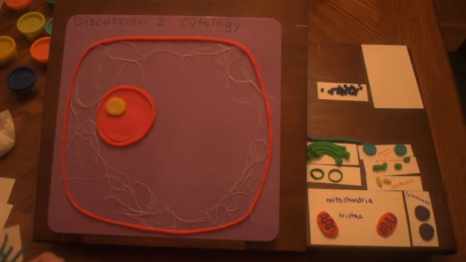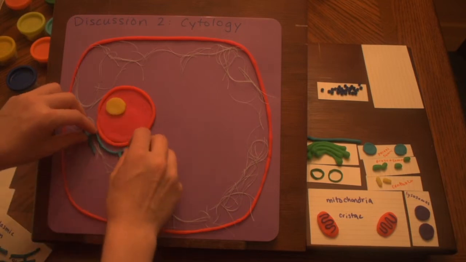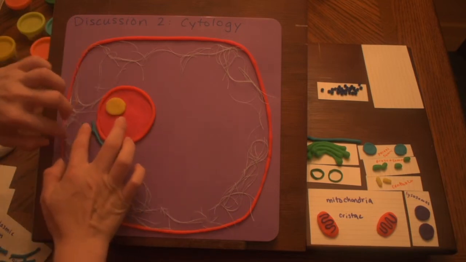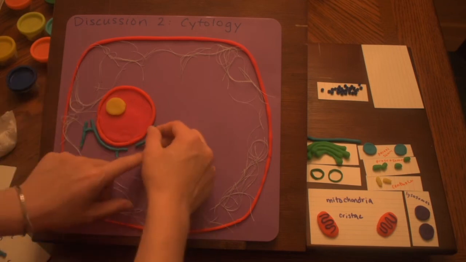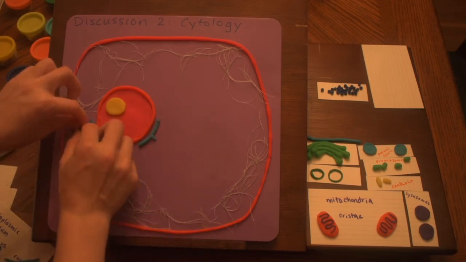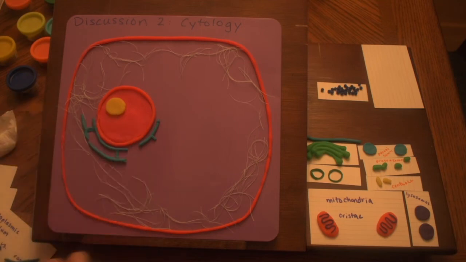So the next organelle is called the endoplasmic reticulum. It's a system of interconnected channels called cisternae, and it synthesizes steroids and other lipids, detoxifies alcohol and other drugs, and manufactures all membranes of the cell. There are two distinct areas of the endoplasmic reticulum.